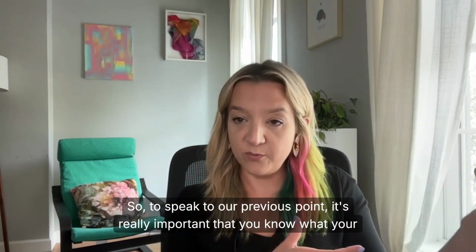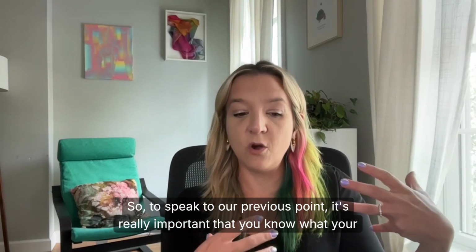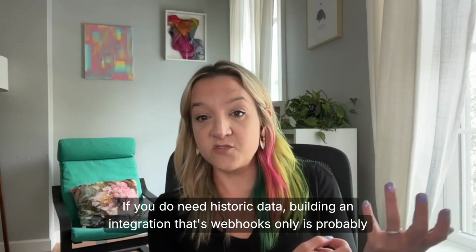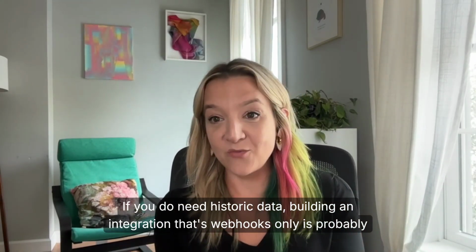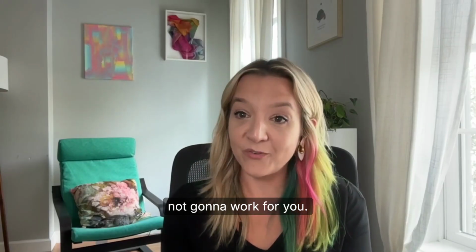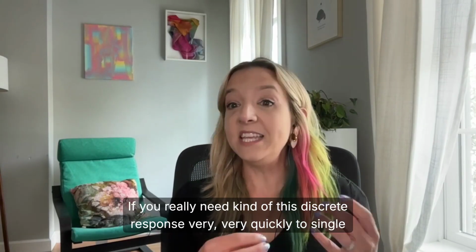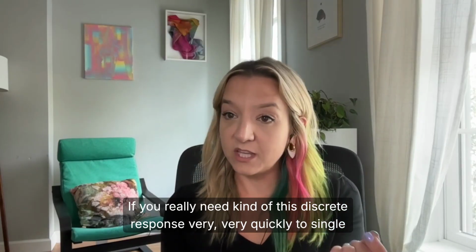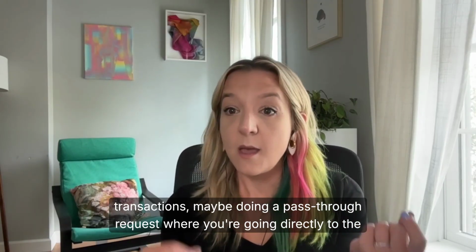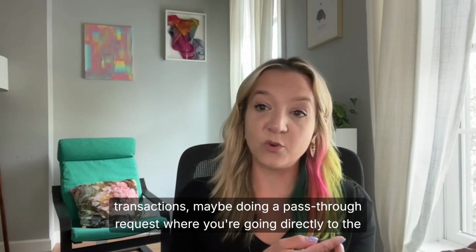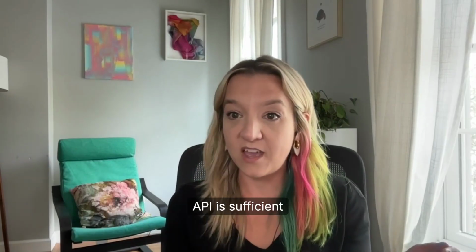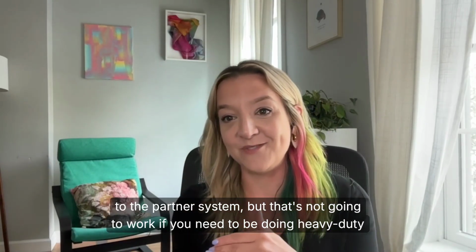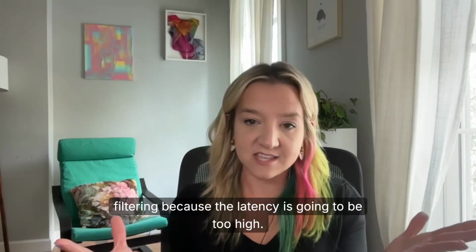So to speak to our previous point, it's really important that you know what your data requirements are. If you do need historic data, building an integration that's webhooks only is probably not going to work for you. If you really need this discrete response very quickly to single transactions, maybe doing a pass-through request where you're going directly to the API is sufficient to the partner system, but that's not going to work if you need to be doing heavy-duty filtering because the latency is going to be too high.